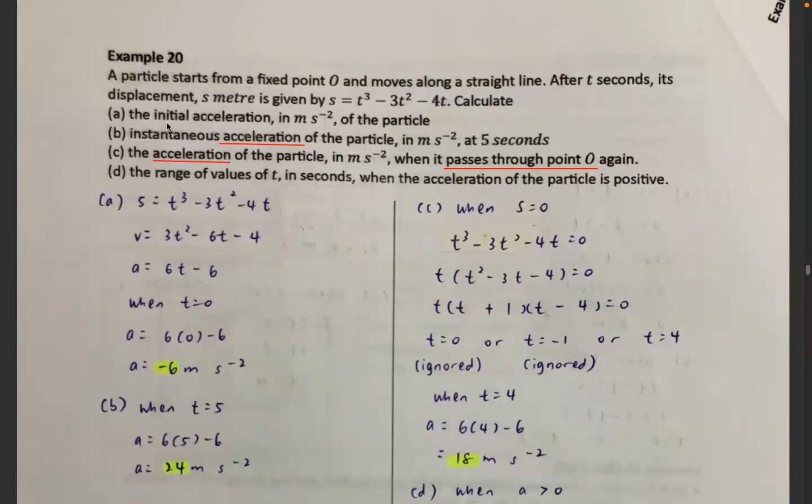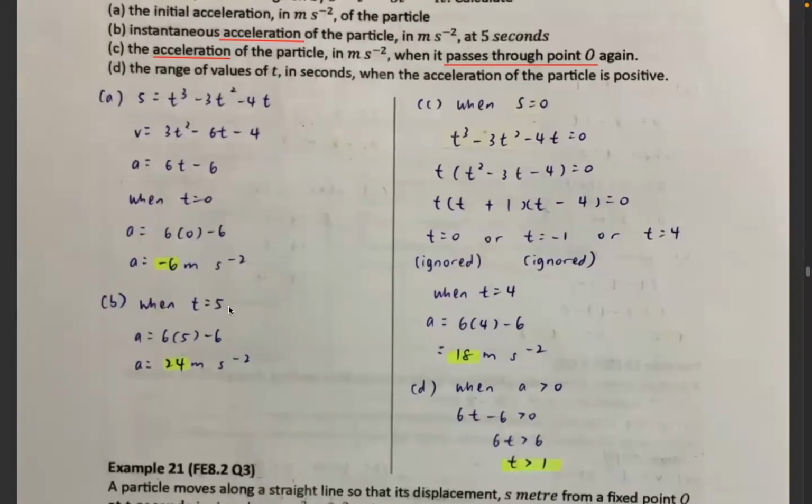Then let's check. They ask about initial acceleration. Initial means t equals to 0. So we sub into the acceleration function. Then we have answer a equals to negative 6 meters per second squared. Next one, B. Calculate the instantaneous acceleration of the particle at 5 seconds. That means when t equals to 5, what's the answer for acceleration? So when t equals to 5, we substitute 5 into the acceleration function. Then we have answer 24 meter per second squared.